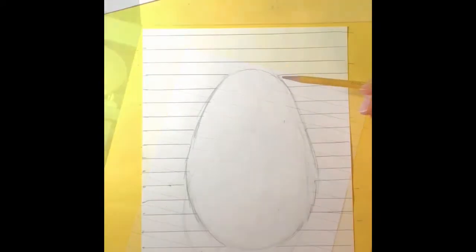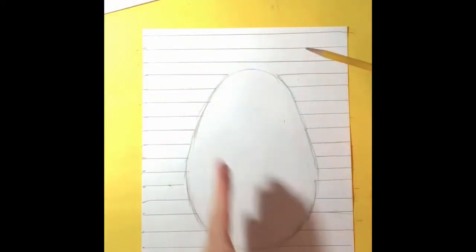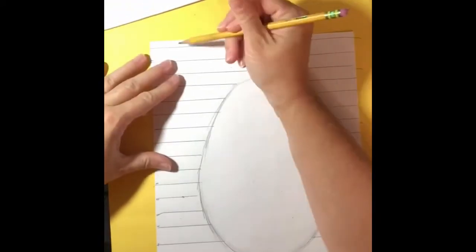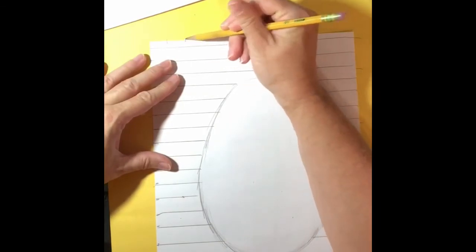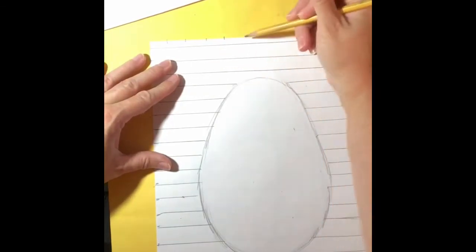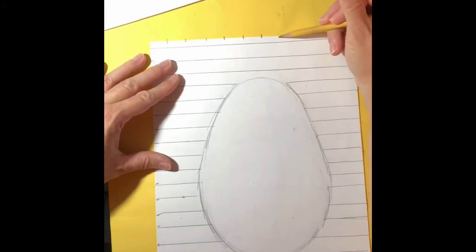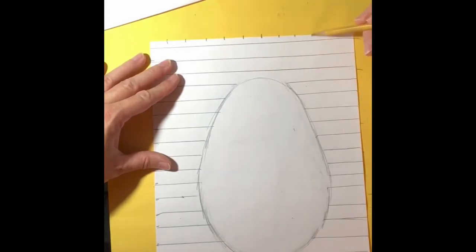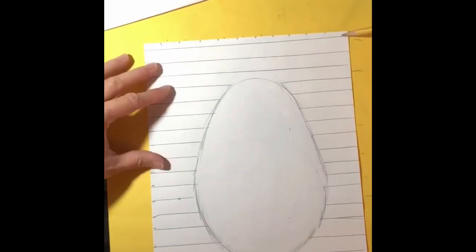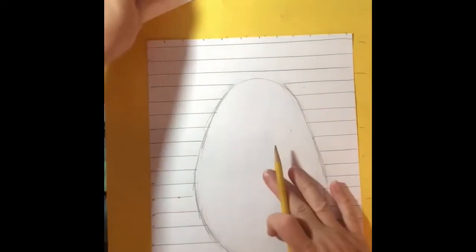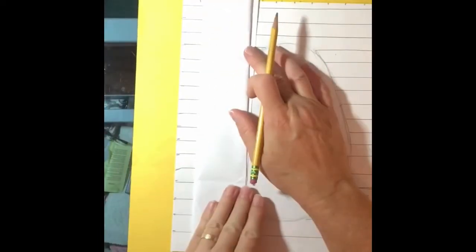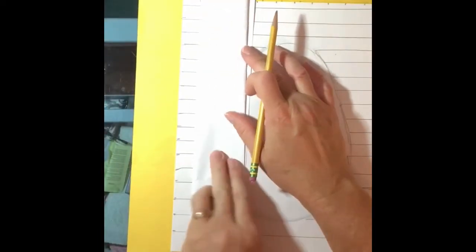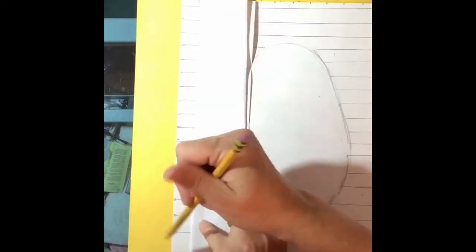All right, my next part is I'm going to be making lines that are going to be vertical now. Again, trying to follow that same pattern where we keep the lines kind of equal distance apart. And then draw the straight line down. Again, we're also going to be skipping wherever the egg is.